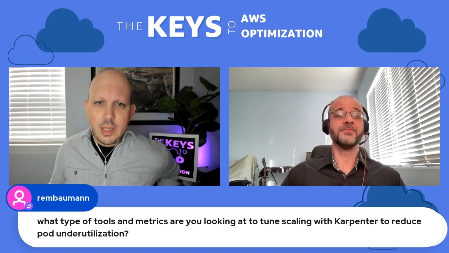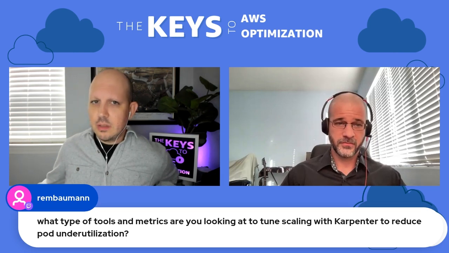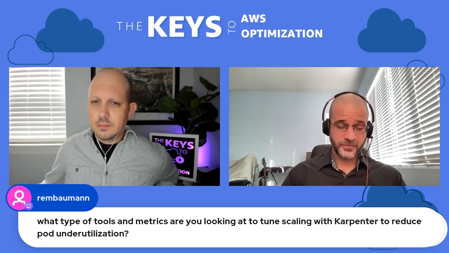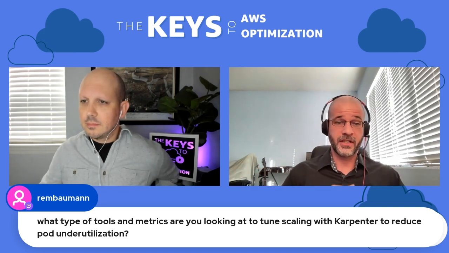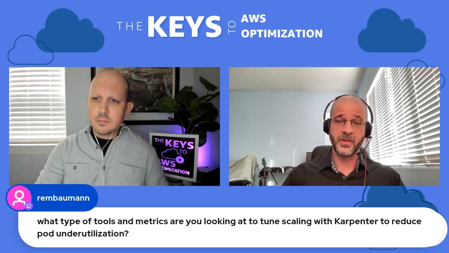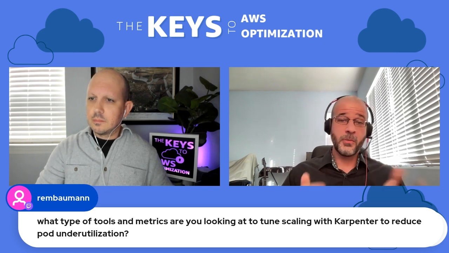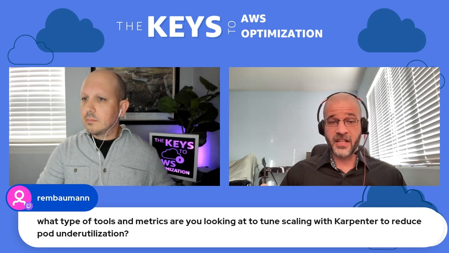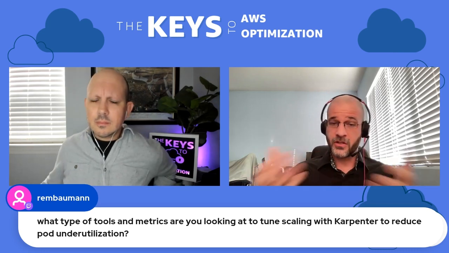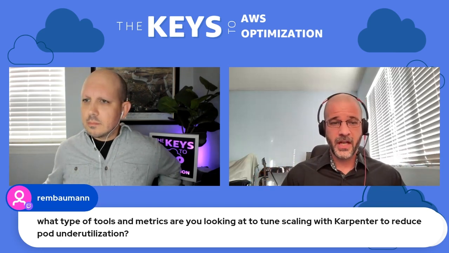Cool. And I see a question that came through here. What types of tools and metrics are you looking at to tune scaling with Karpenter to reduce pod underutilization? Great question. For the most part, you can use all of the good tools you're used to if you're already in the Kubernetes world. One tool I like personally is kube-ops-view, a common tool that is a good way to visualize your cluster. That's not necessarily metrics and logging, but sometimes being able to visualize things helps orient yourself.